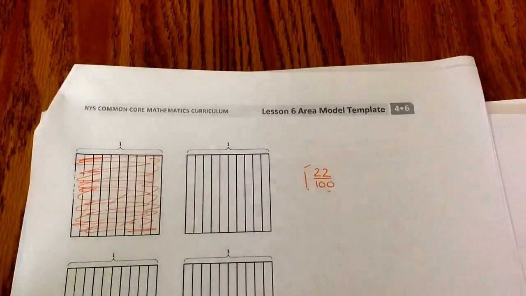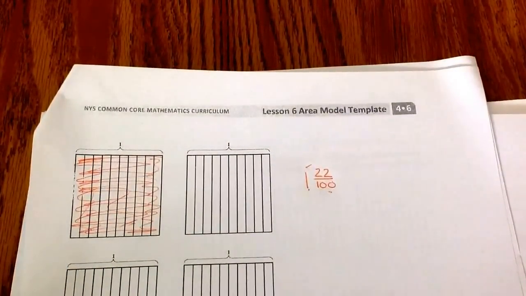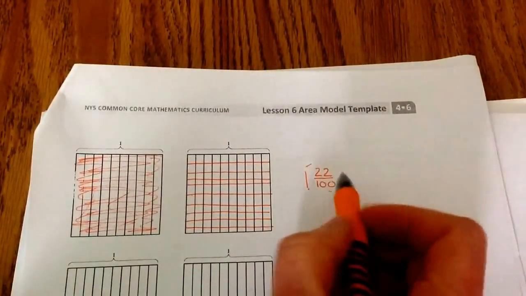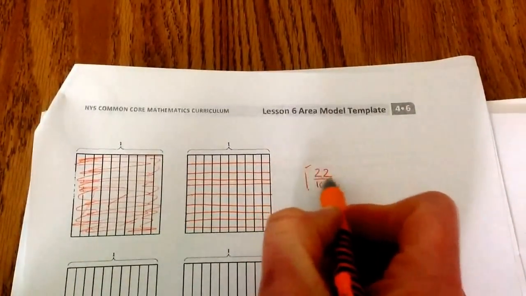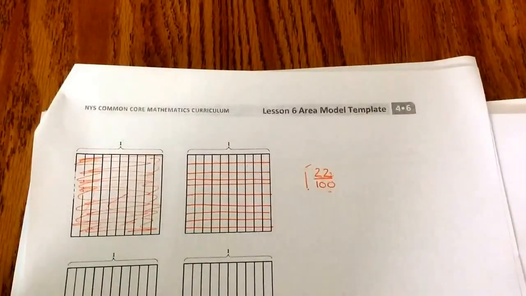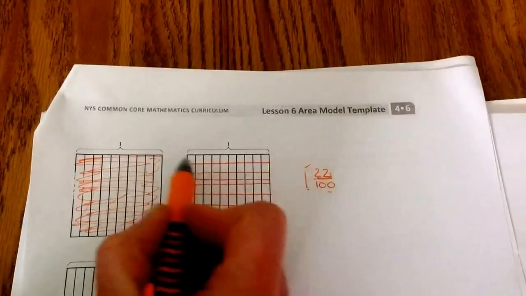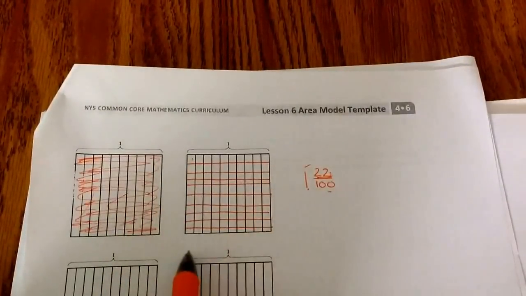We didn't have to do this one because it was represented as a whole. Go ahead and pause. Now you can tell mine are not perfect, but that's okay. So if I want to represent 22 hundredths, well, how many tenths do I have? I really have 2 tenths. So I'm actually going to go straight down 2 whole pieces.